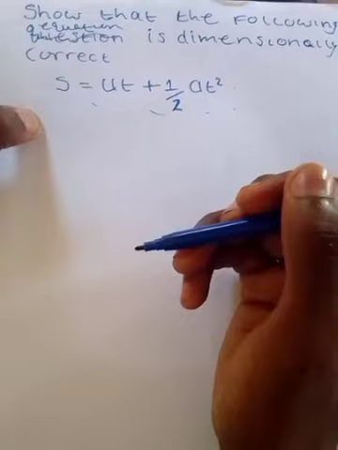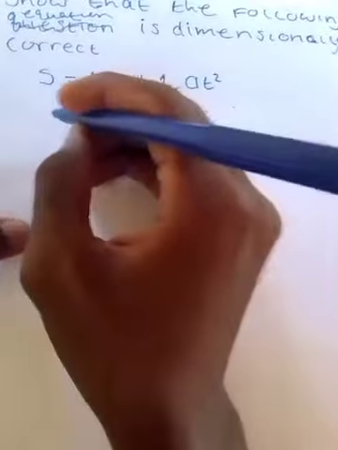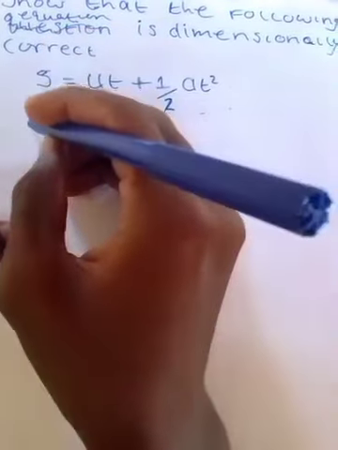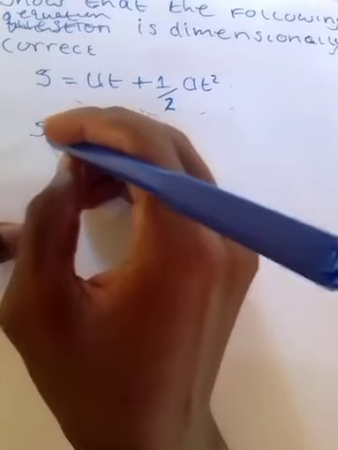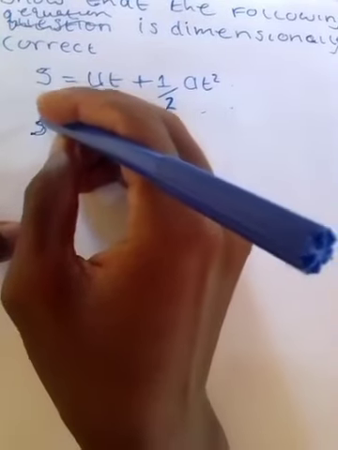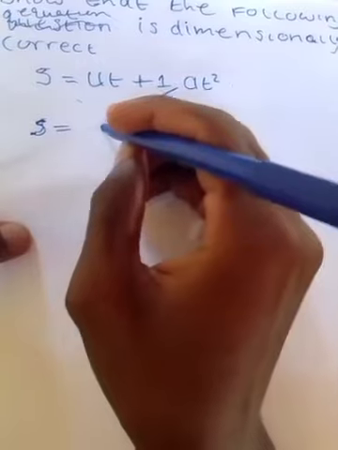This S is representing displacement, so displacement is measured in meters, which is the SI unit.